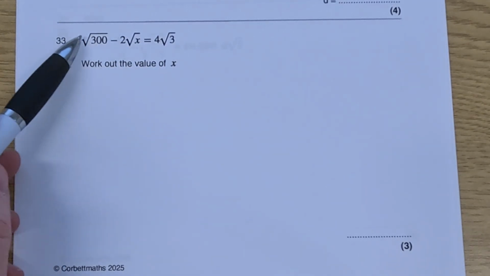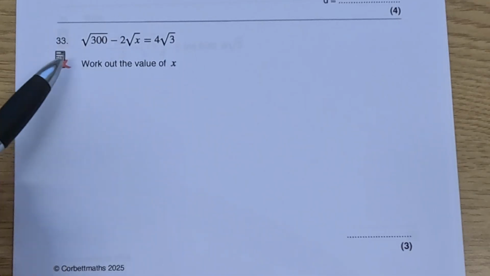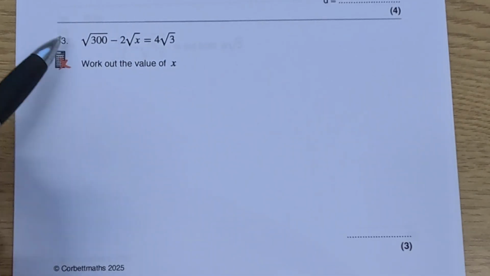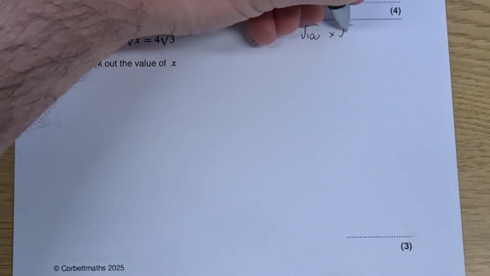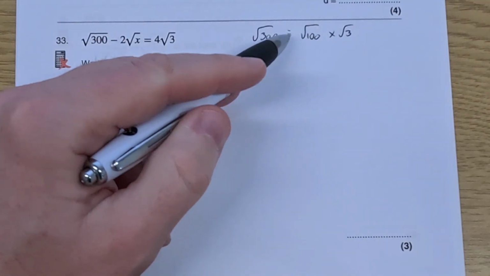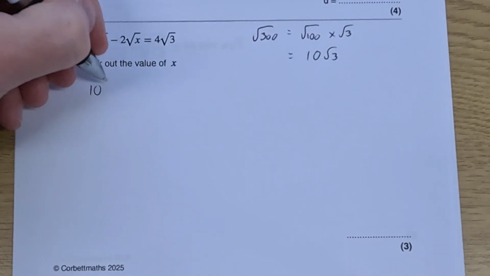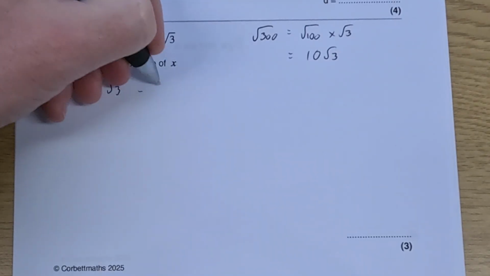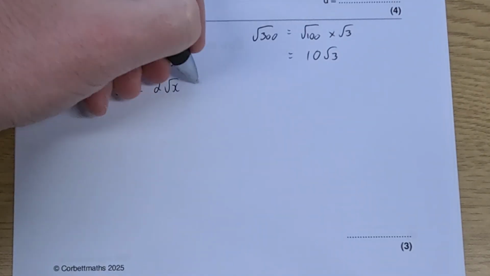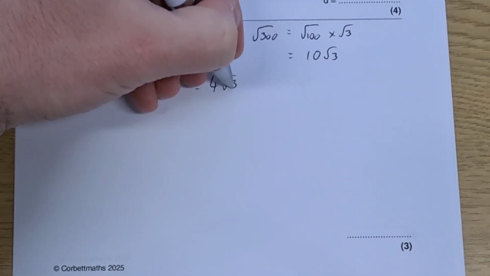Okay, so in this question, there's a few different things I could do. I'm going to simplify this root 300 to begin with. So root 300 would be equal to root 100 multiplied by root 3, because 100 is the biggest square number that's a factor of 300. And the square root of 100 is 10, so it'll be 10 root 3. So we're going to replace the root 300 with 10 root 3. So we'd have 10 root 3 subtract 2 root x equals 4 root 3.